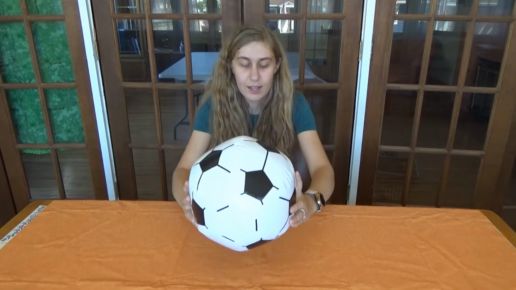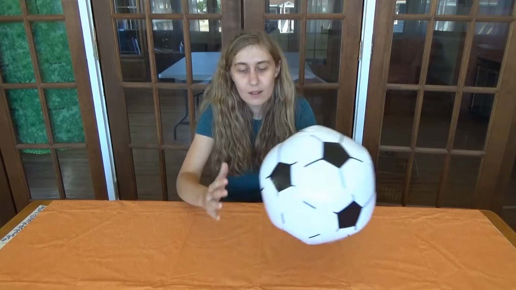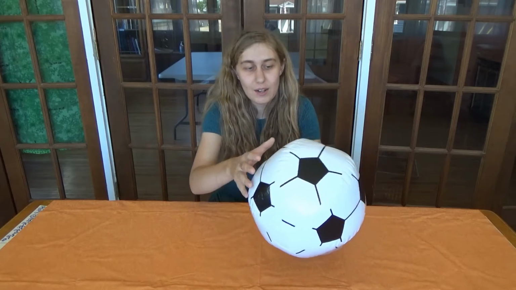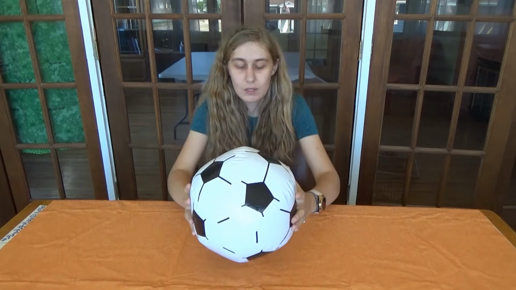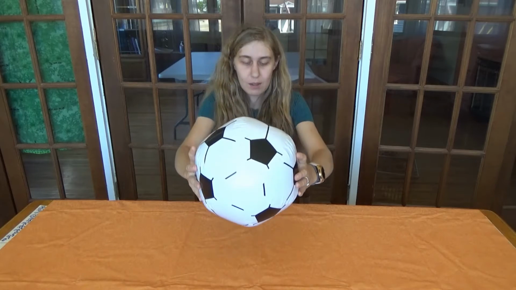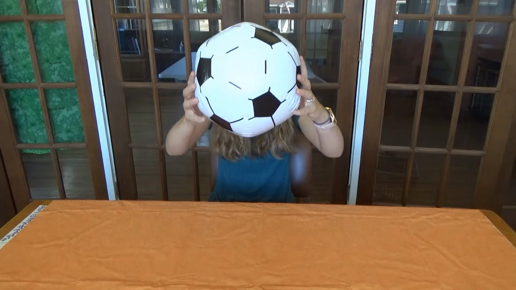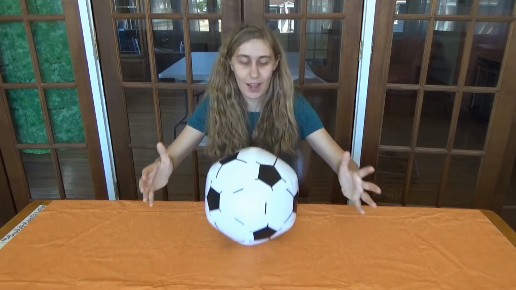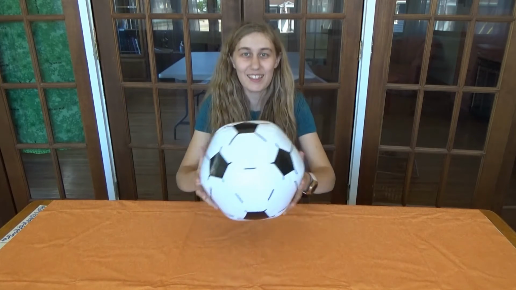And then it hits the table. And instead of the table absorbing the energy from the ball, it's actually going to reflect it back up into the ball. And that's what causes the bounce. So it goes down, the ground reflects the energy back into the ball, and it goes back up again. So I don't have a slow motion camera, but that is what's going on when a ball bounces.